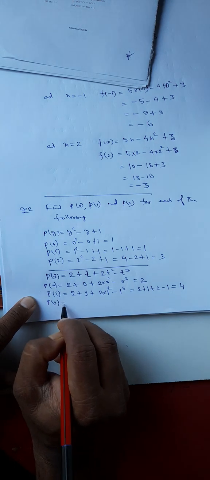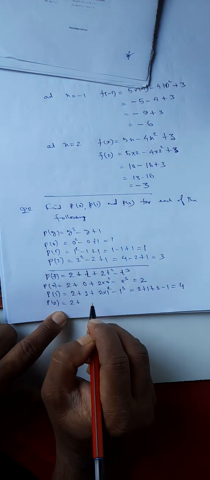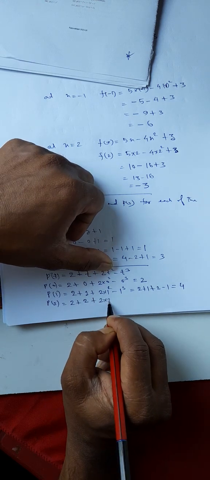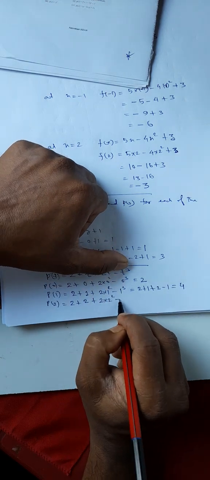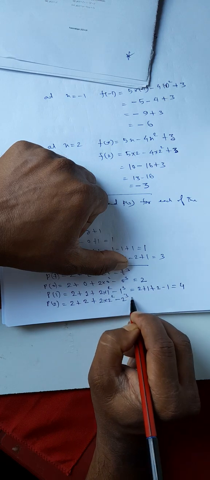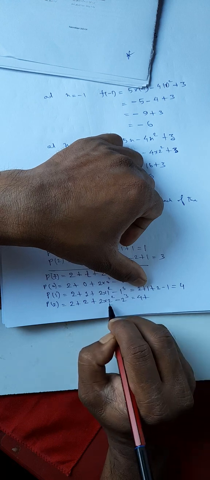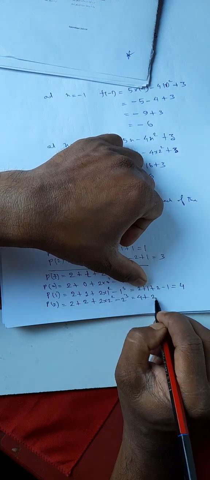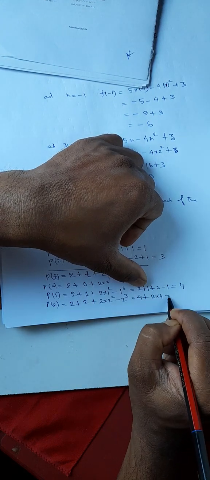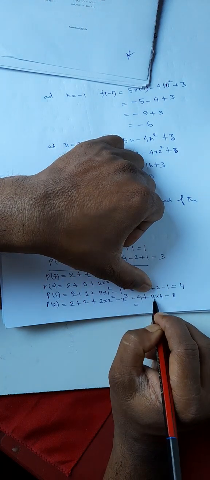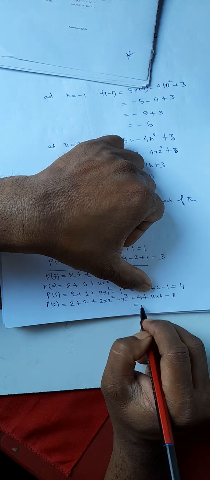P(2) equals 2 plus t, t means 2. Twice of t square, 2 into 2 square, minus t cube, 2 cube. This becomes 2 plus 2, 4, plus 2 multiplied by 4, minus 2 cube means 8. This becomes 4 plus 8, 8 minus 8, 0. Answer is 4.